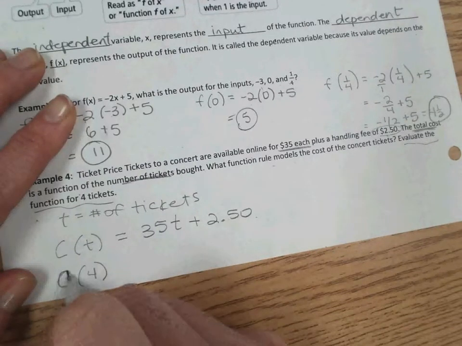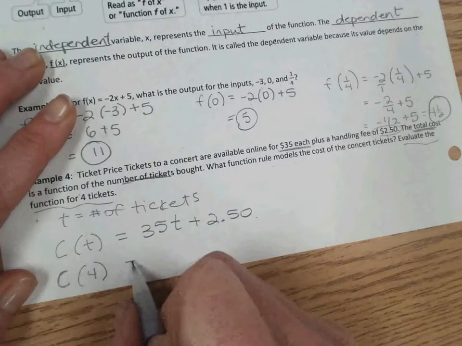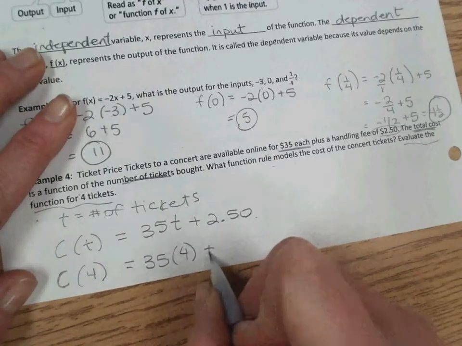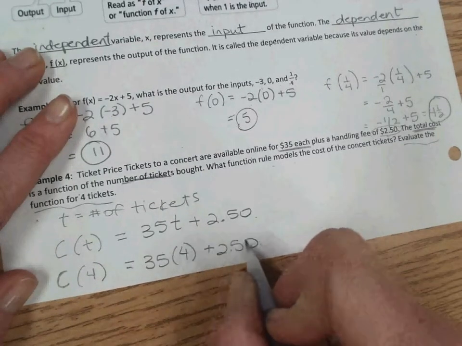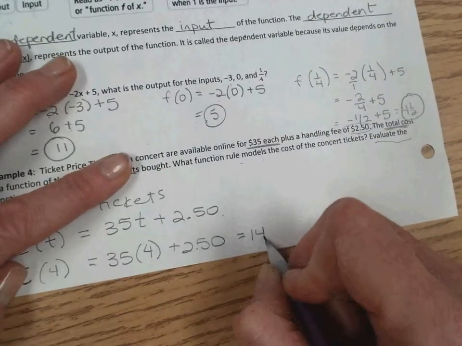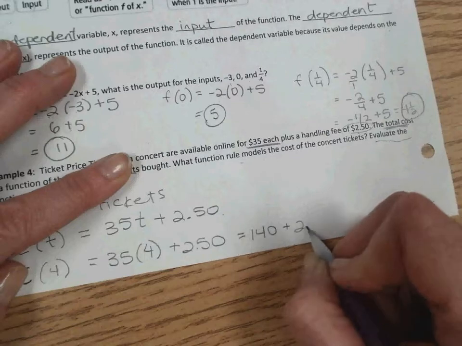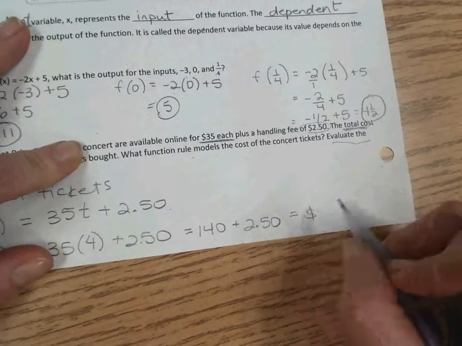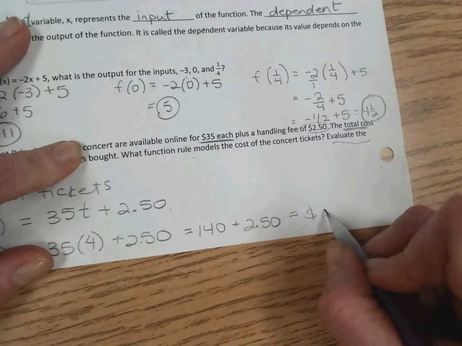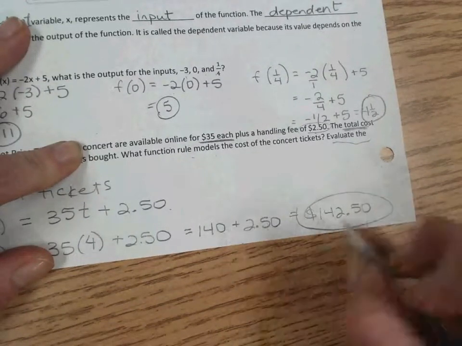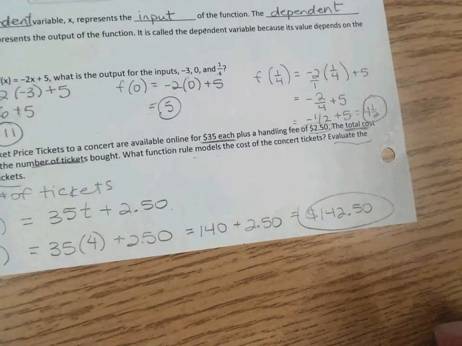And then it says to plug in a 4, substitute in, or calculate the cost of 4 tickets. So we're going to substitute in a 4 for t. So 35 times 4 is 140 plus 2.50. So our total cost there for 4 tickets is $142.50.